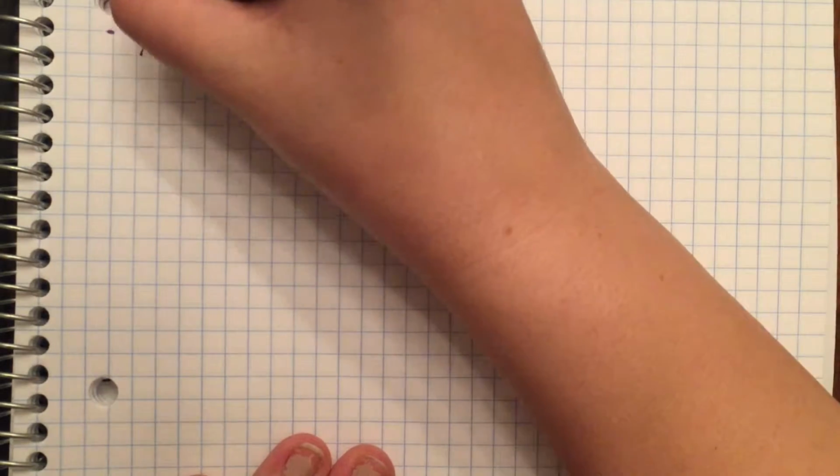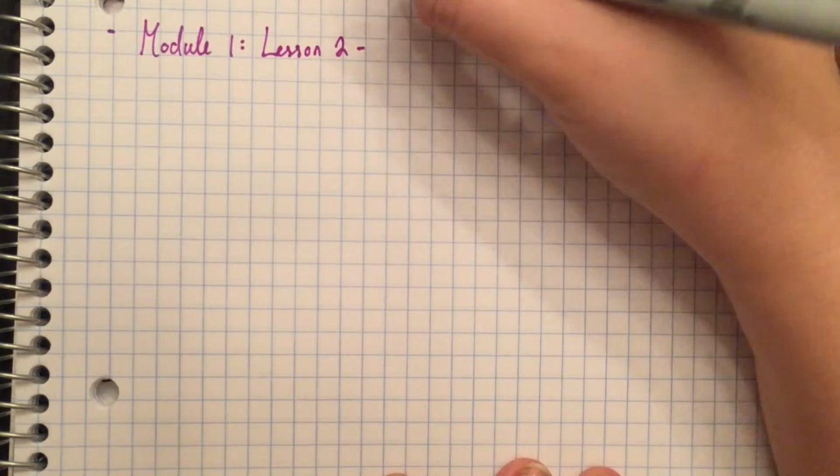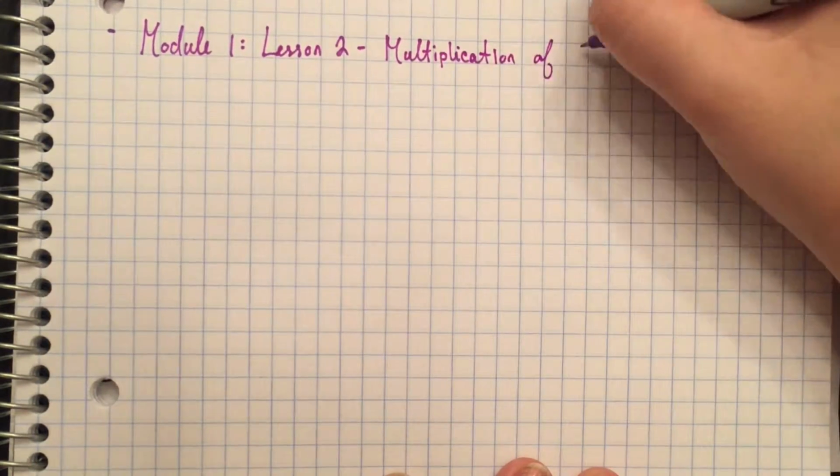Moving on, we're going to look at Module 1, Lesson 2. And this covers multiplication of numbers in exponential form.